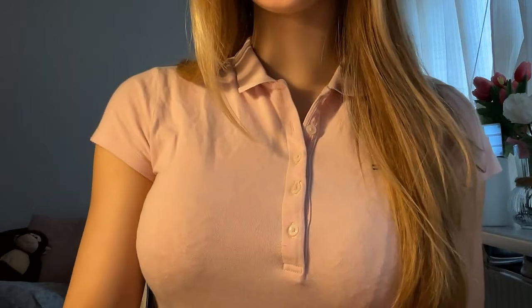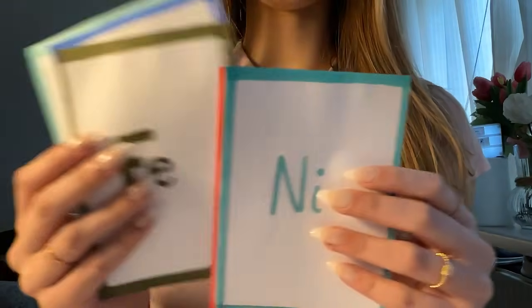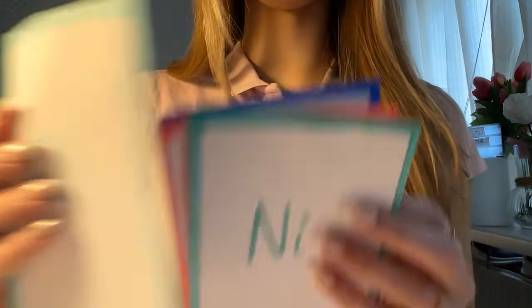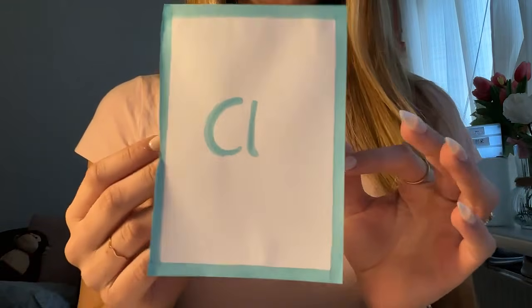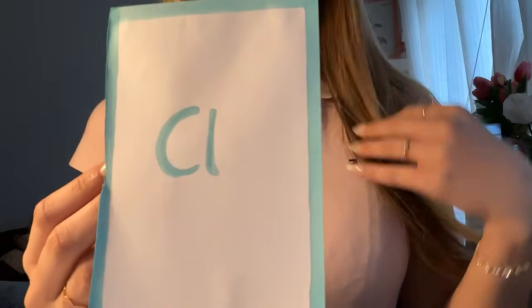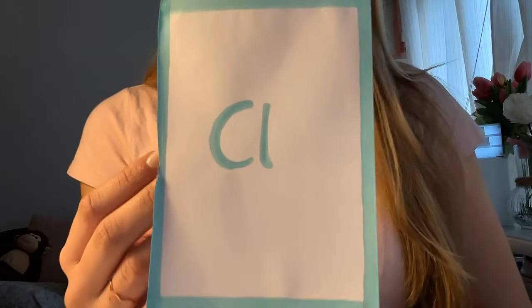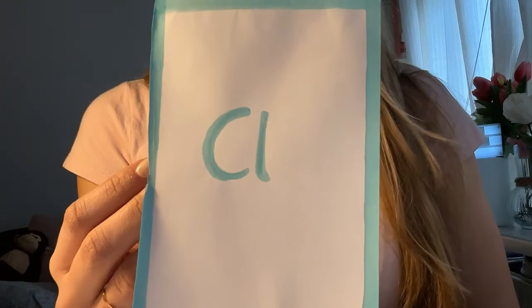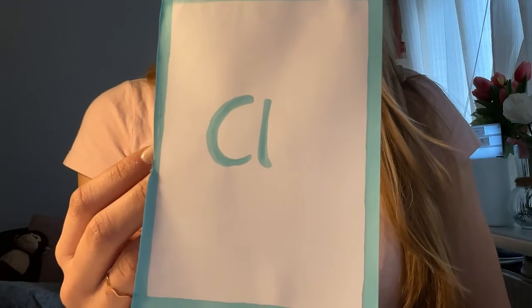Alright, moving on to the next symbol. So this is the next symbol. We have a capital C and a lowercase l. Cl. Which element do you think this is?